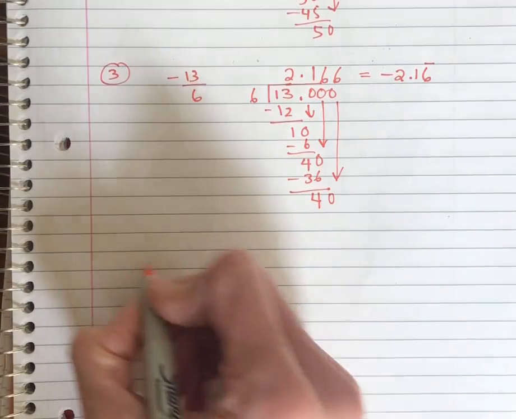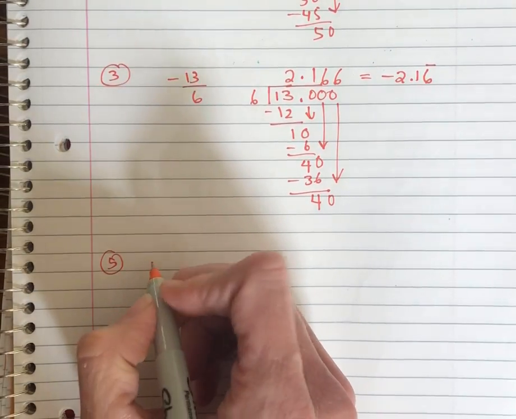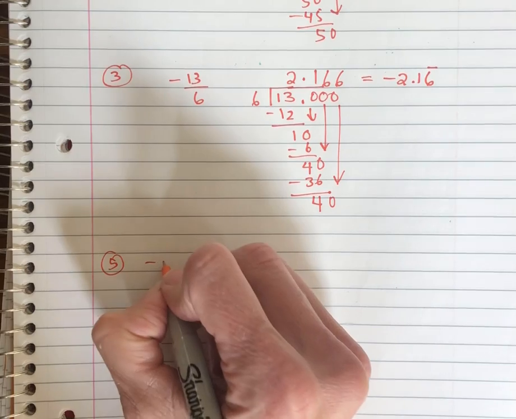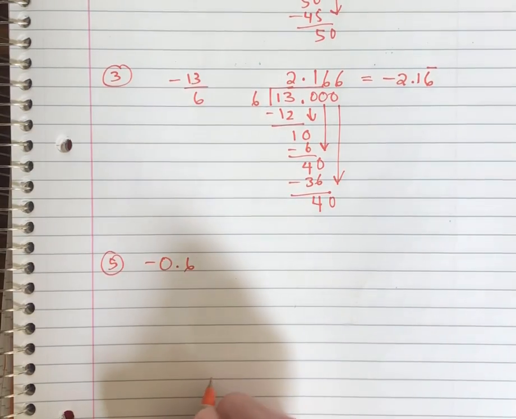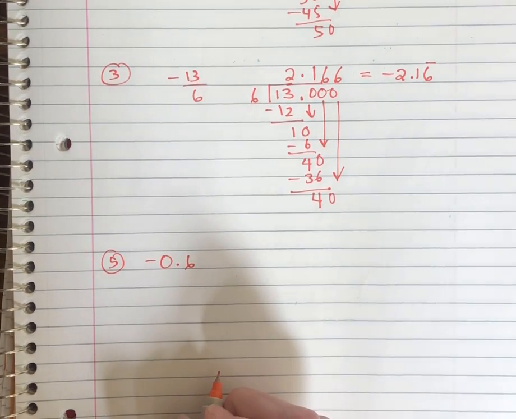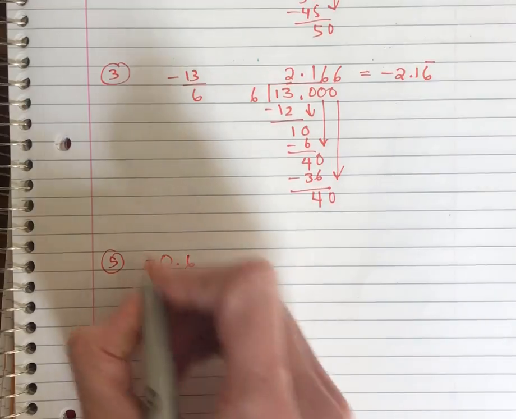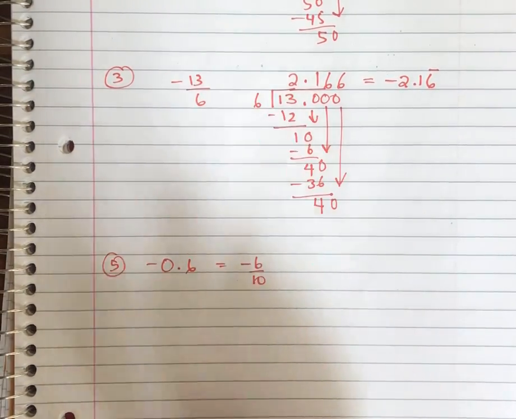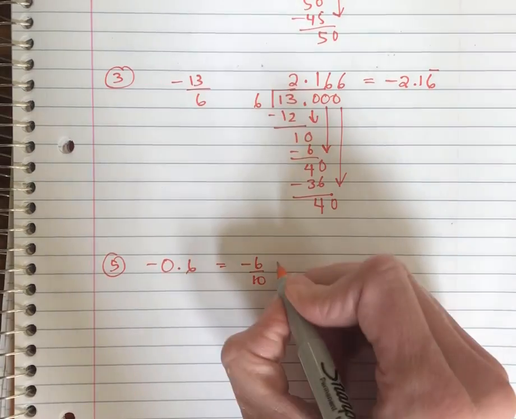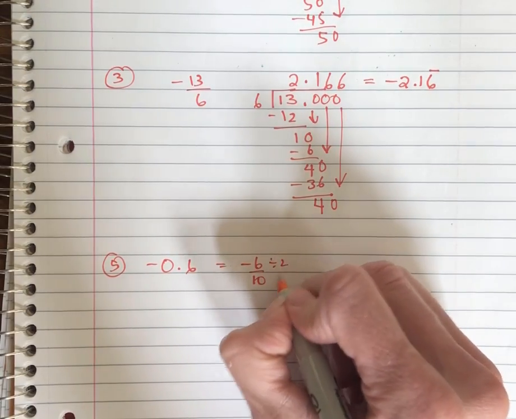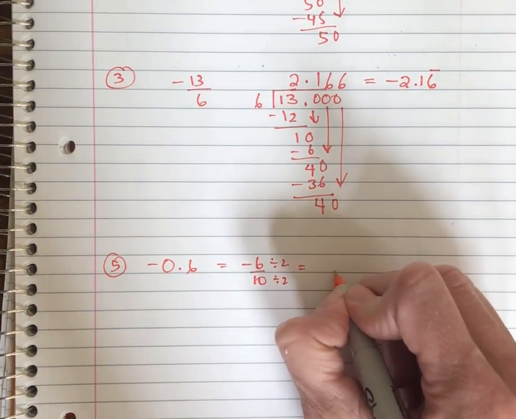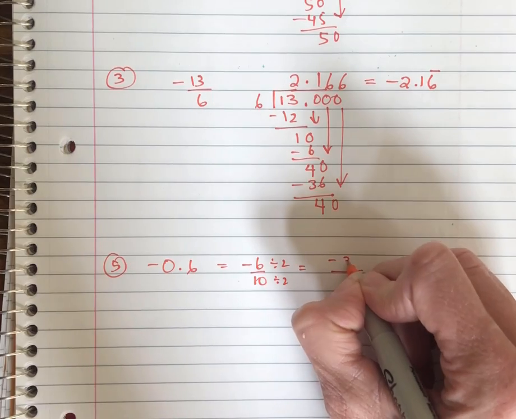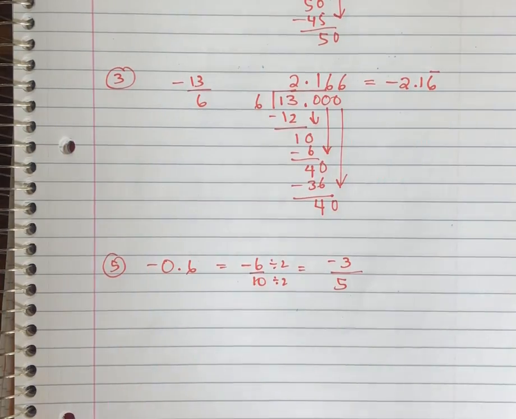Number 5. Now we are going to write the decimal as a fraction, all about place value, how we read it. We would read this as -6/10. So that's how we write it. We need to make sure we express our answer in simplest form, so we'll just go ahead and divide these by 2 to get -3/5.